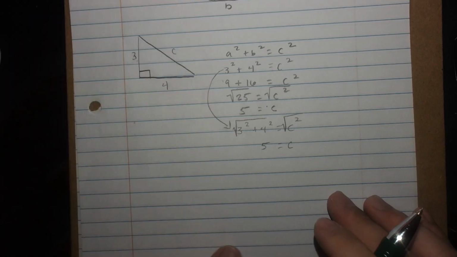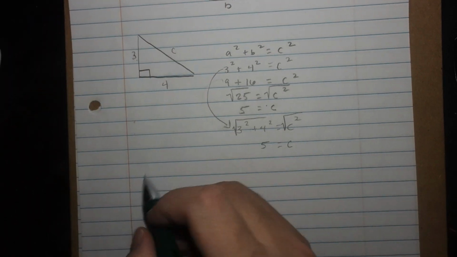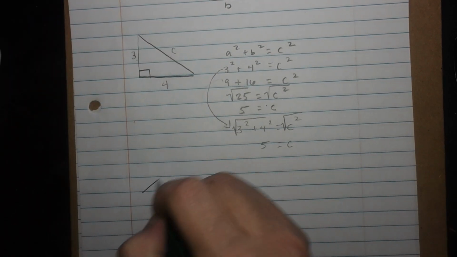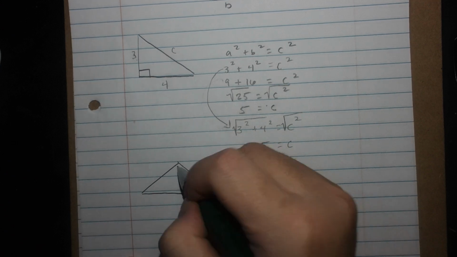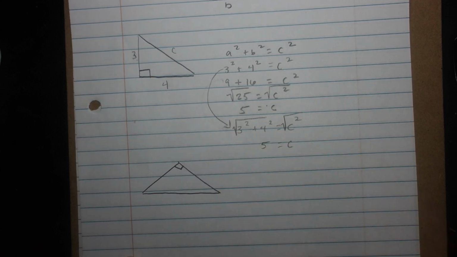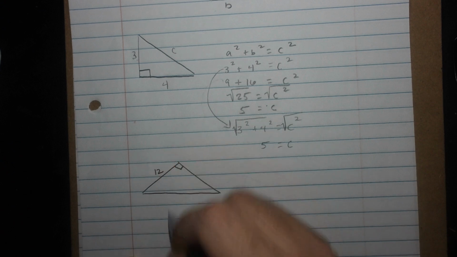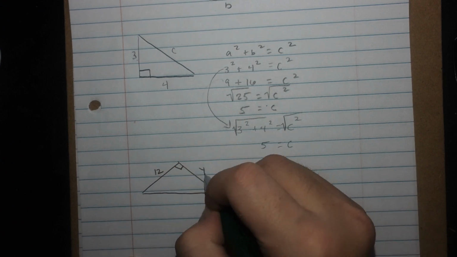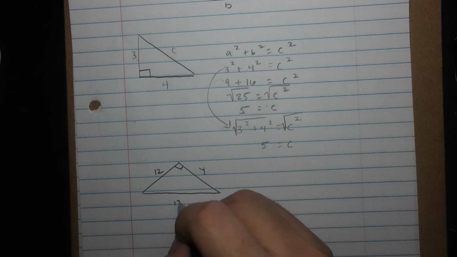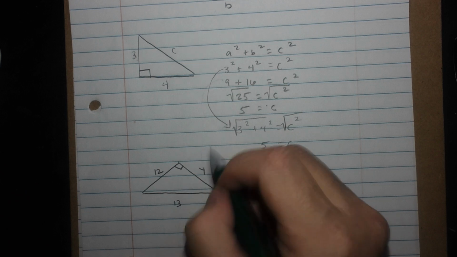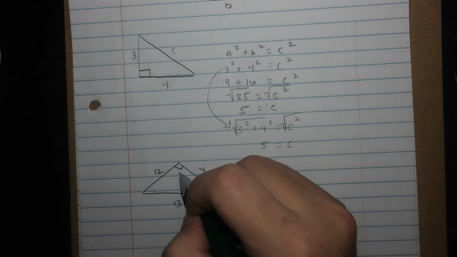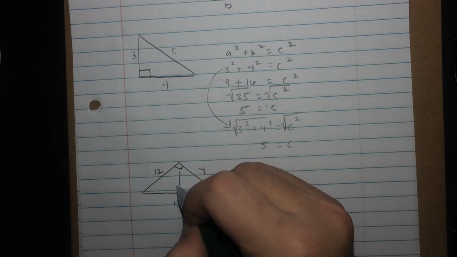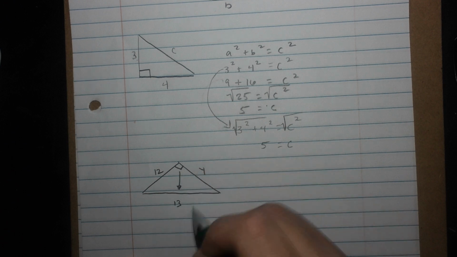What I want to do now is I want to look at this example. And there's the right angle. This side is going to be 12. This side is going to be y. And this side is going to be 13. And since this side length of 13 is across from the 90-degree angle, then this side here is going to be C.